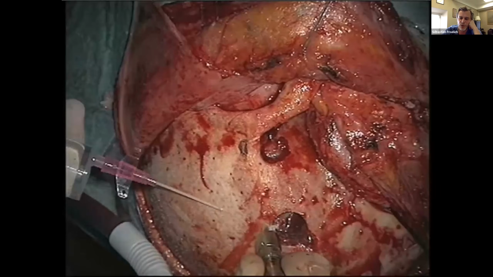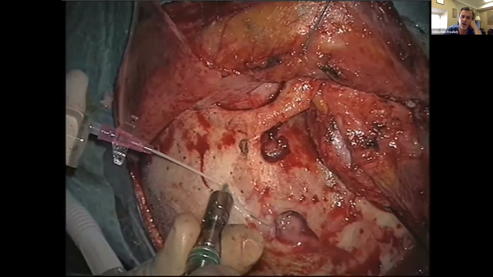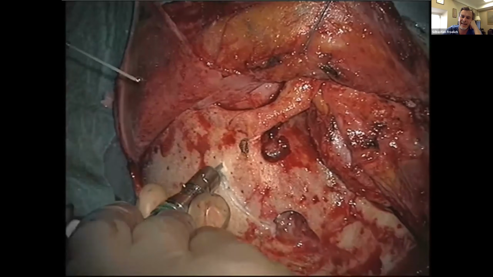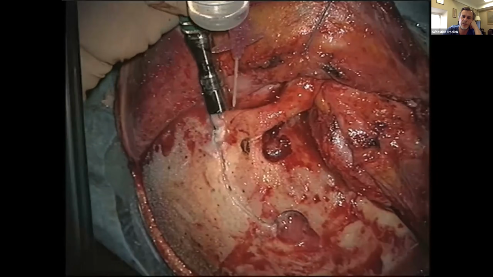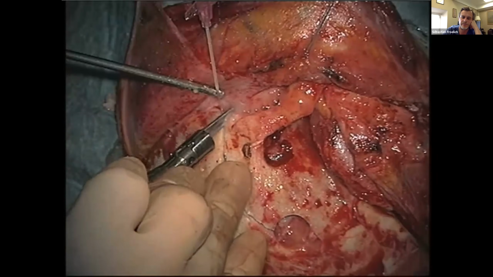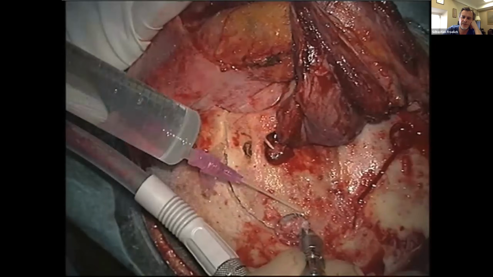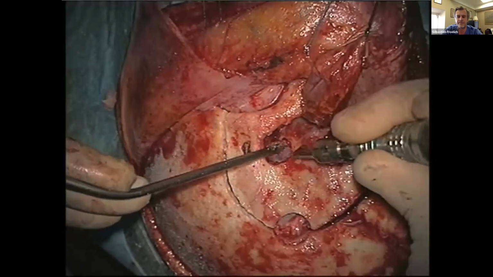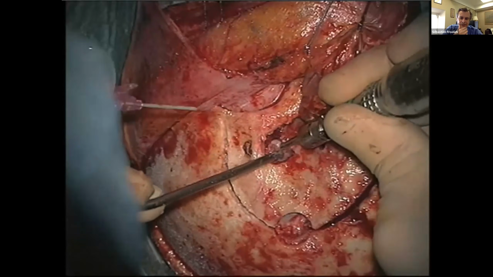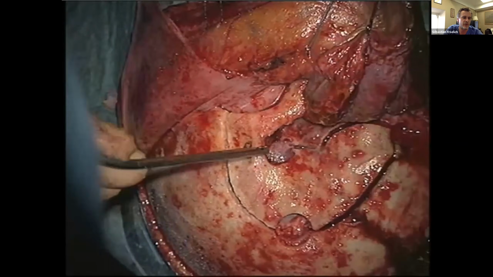Then frontotemporal bone cut, I end this cut at the supraorbital rim lateral to the frontal supraorbital nerve. Here is the cut in the opposite side. And now a cut of the sphenoid ridge.